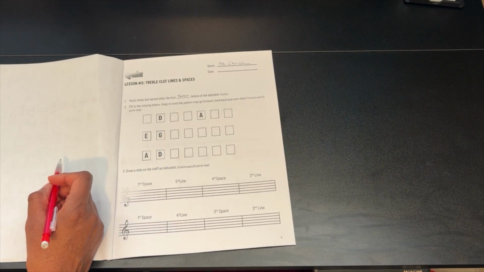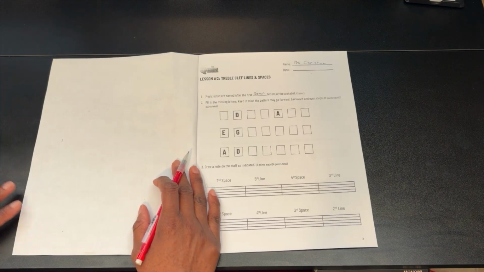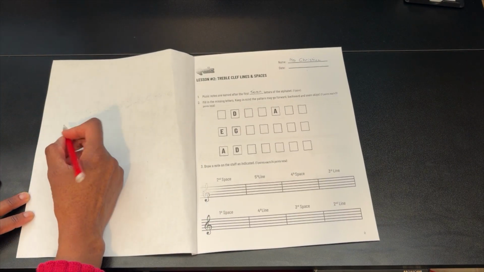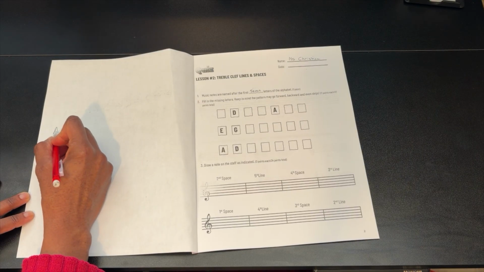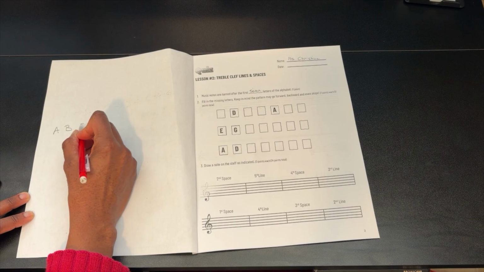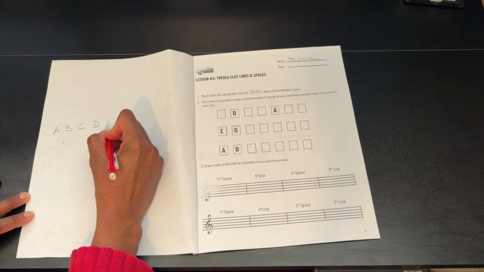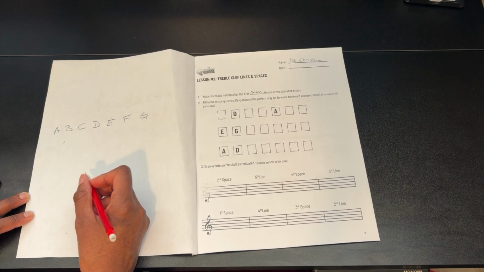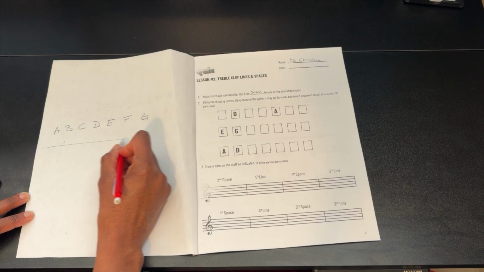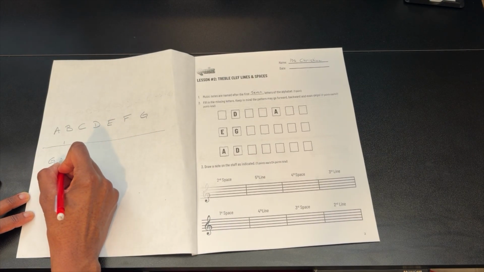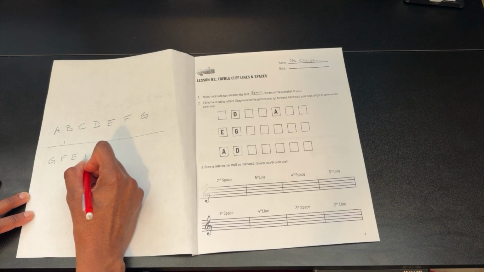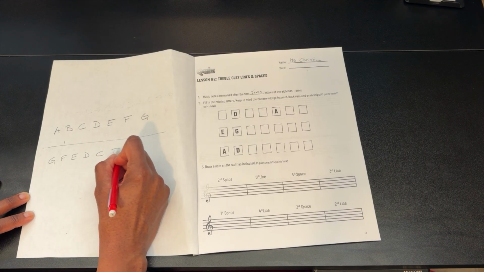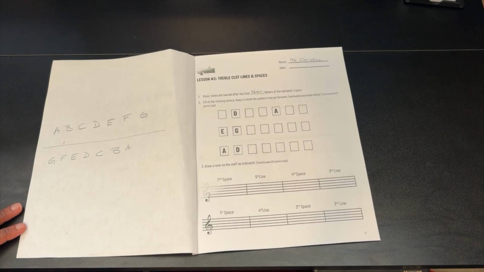Question 2. So we know we have to deal with some patterns here, either going forward, backwards, or even skips. So let's talk about our music alphabet. You know that the music alphabet starts with A, B, C, D, E, F, and G. And if we go backwards, we know it's G, F, E, D, C, B, A, and that's it.